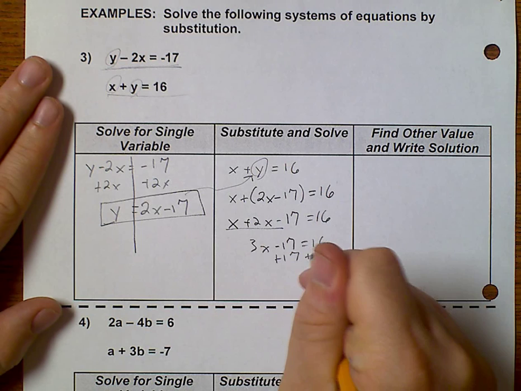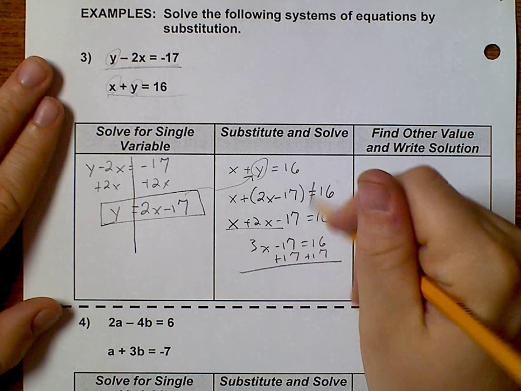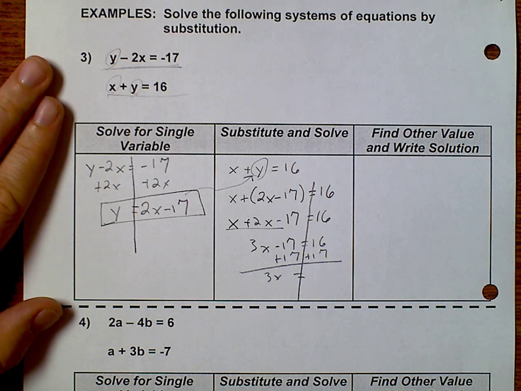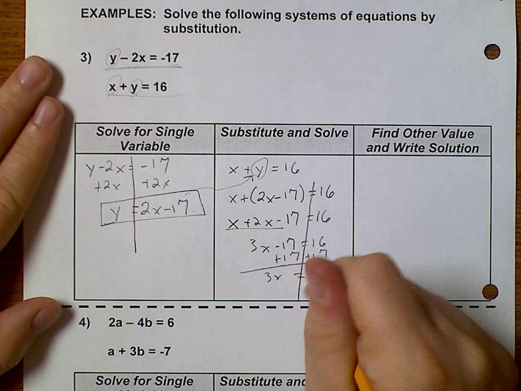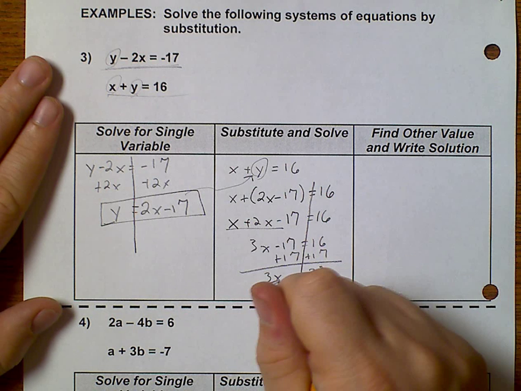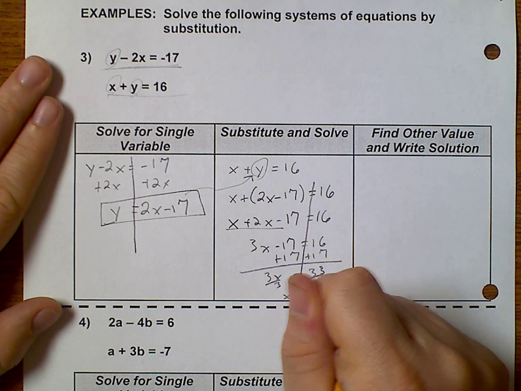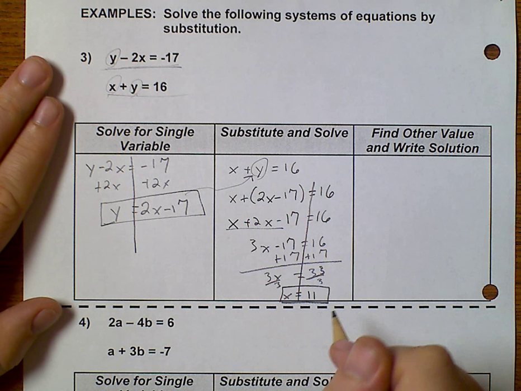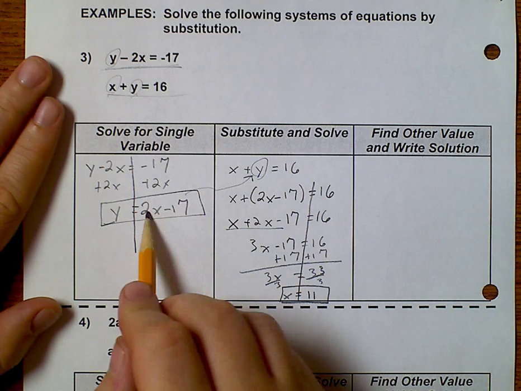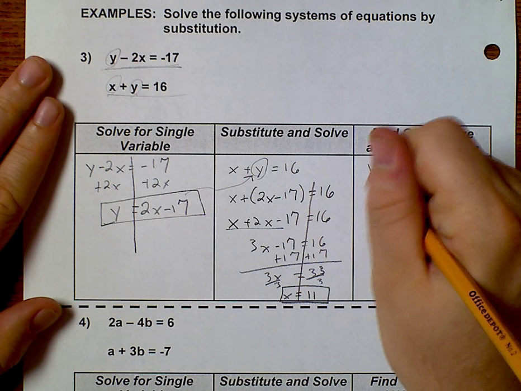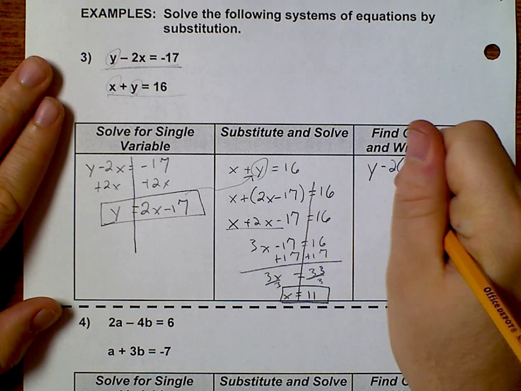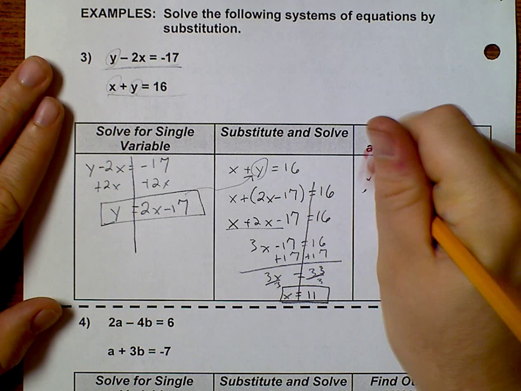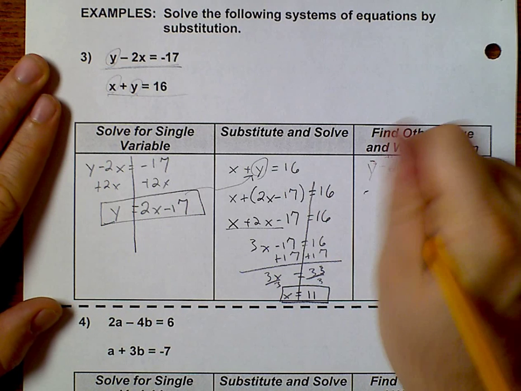If I add 17 to both sides, 3x equals 33. And divide both sides by 3, I get that x equals 11. I'll go back to my original, and I'm going to come back and use this one.